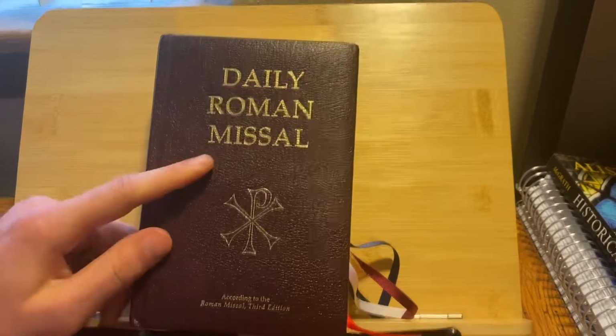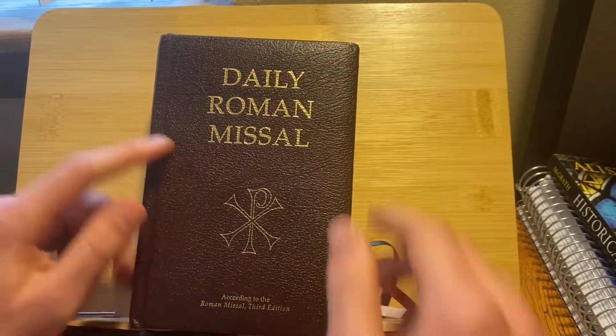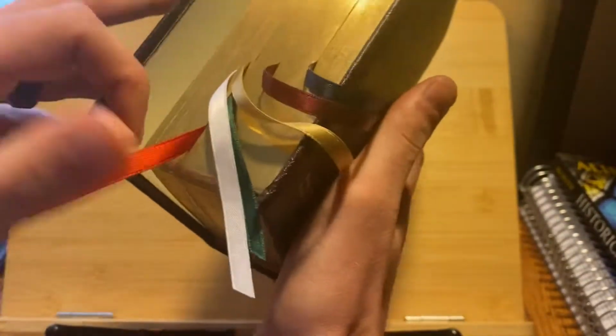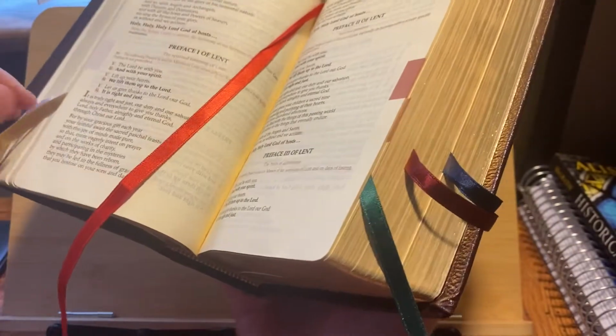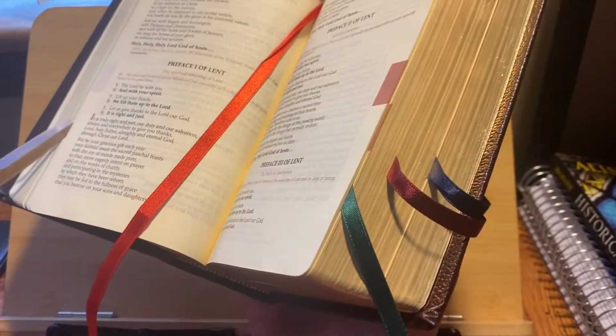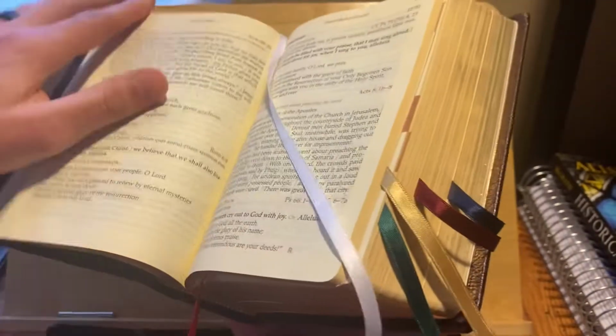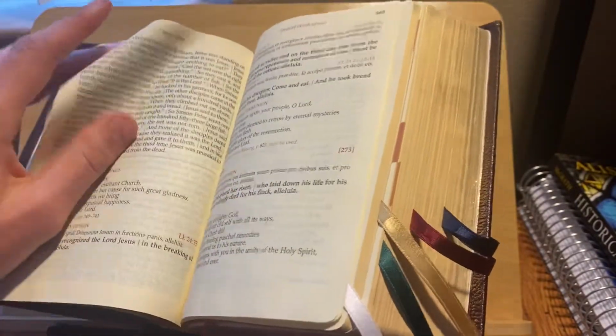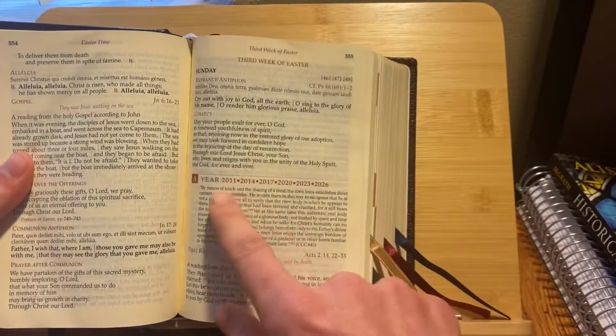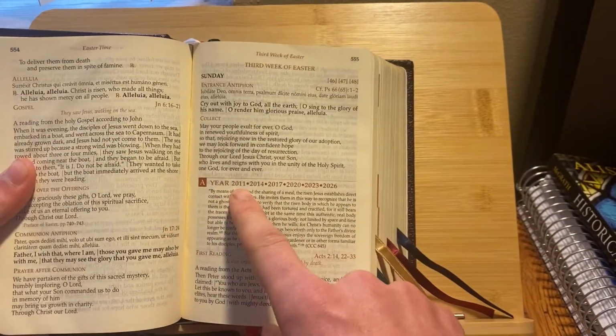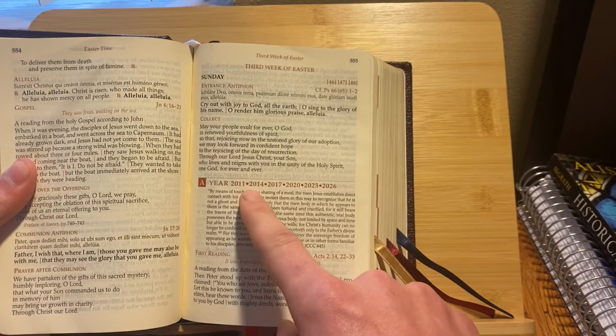Even in the book, it tells you about your A, B, and C on Sundays. If I go back over here to my white tab, let's go back a couple days. You see how it has year A here? It tells you what years the Sunday readings will come from.